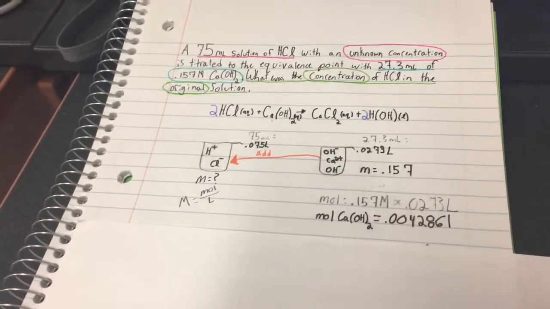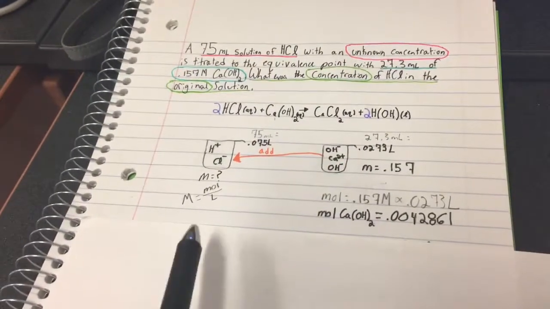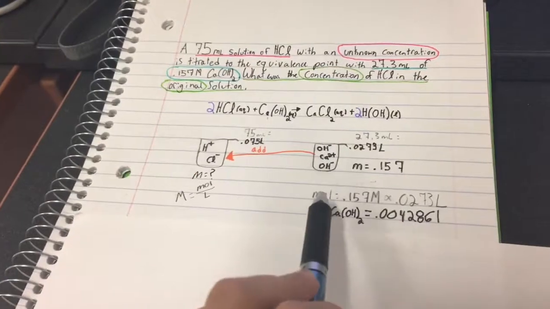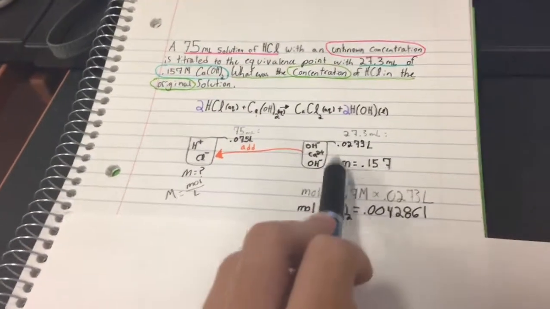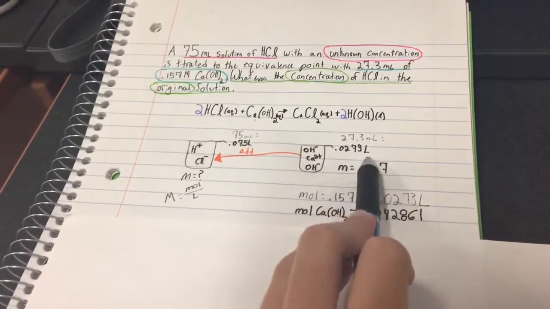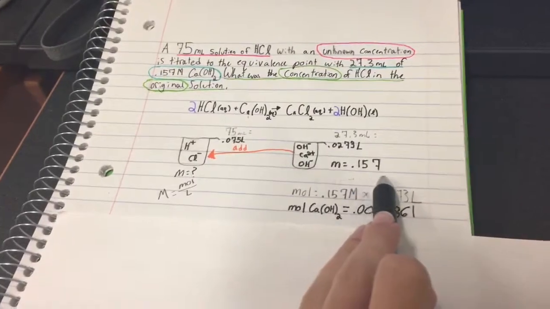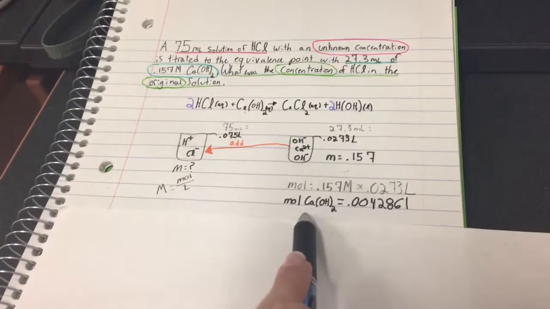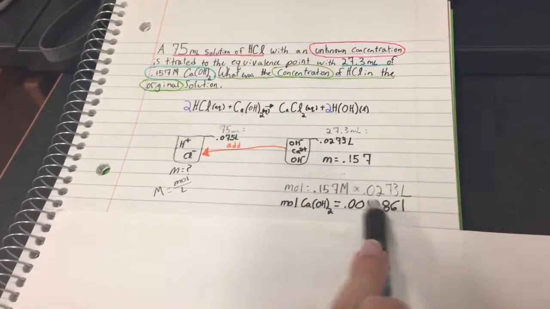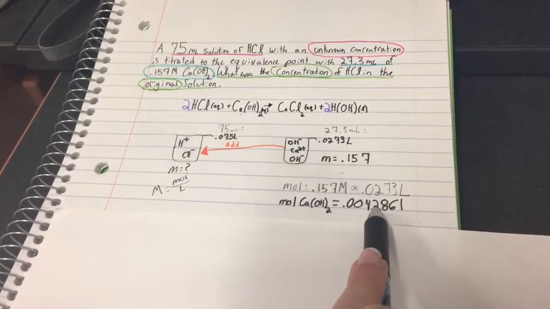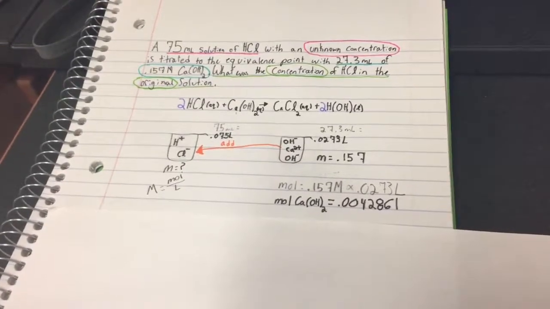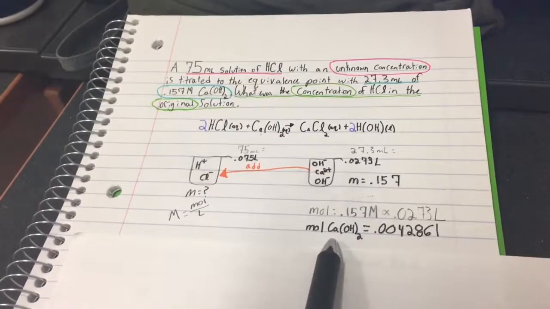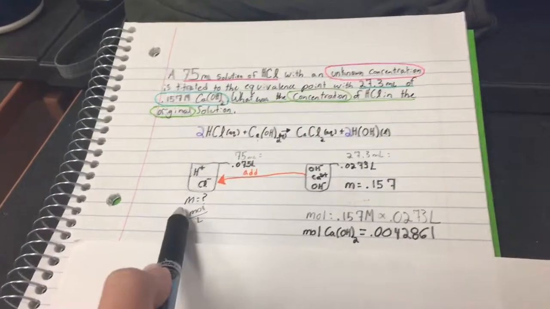So going back to more previous knowledge, we know that molarity equals moles divided by liters. So if we go from the calcium hydroxide, we knew that we had 0.0273 liters and a molarity of 0.157. Based off of this information, we can find the moles of calcium hydroxide, which after multiplying it out, you get 0.0042861 moles.